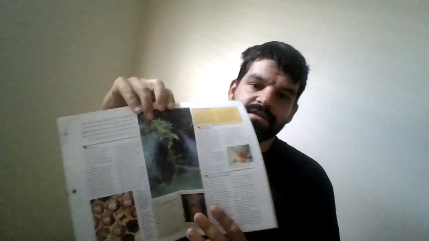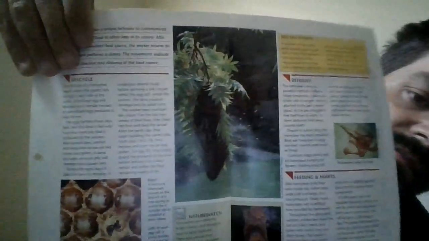And then a swarm of honeybees pauses on a branch of a tree during its search for a suitable site to establish a new colony. That's going to be the center picture. And then the barbed stinger of a bee is this picture right here.